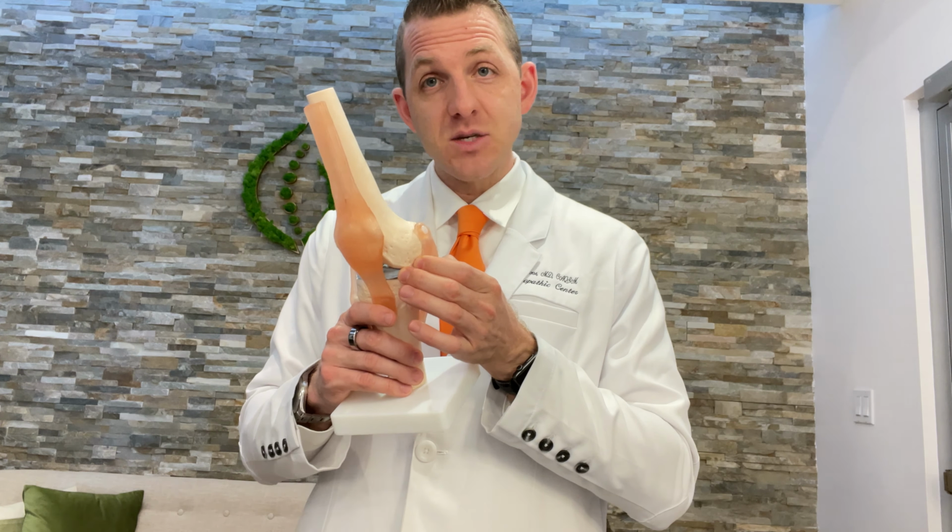Ligament injuries tend to come in three severities: mild or grade 1, moderate or grade 2, and severe or grade 3.